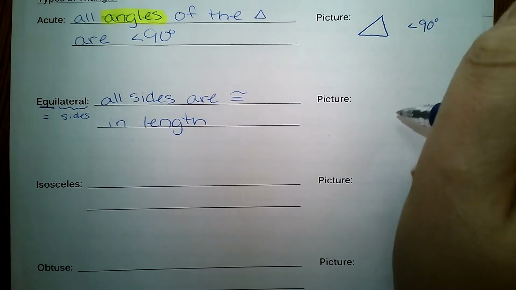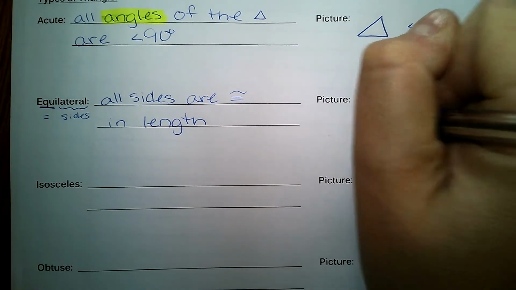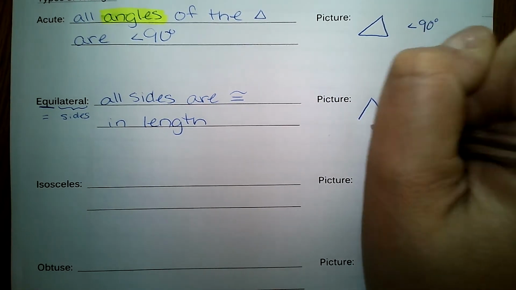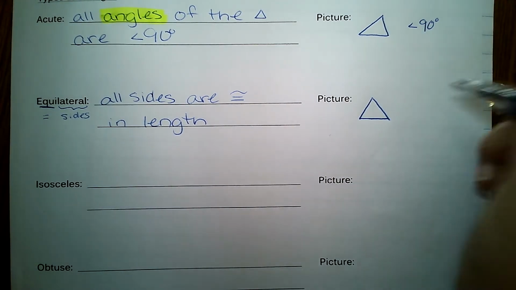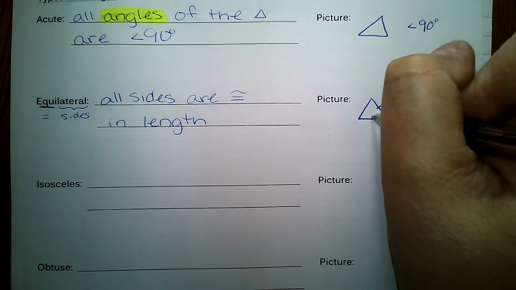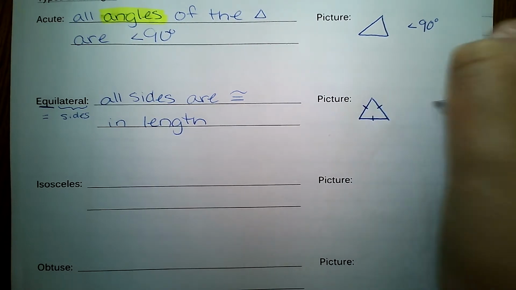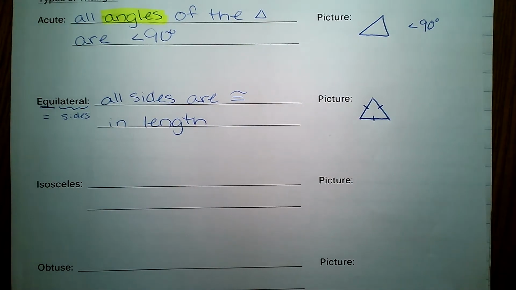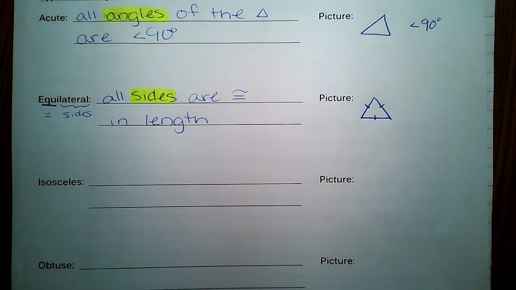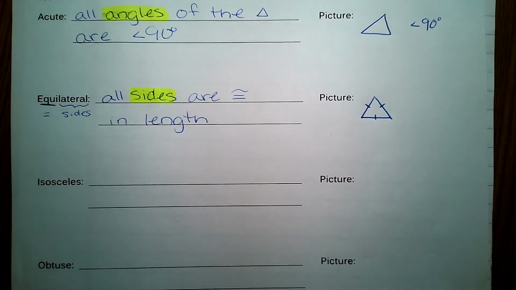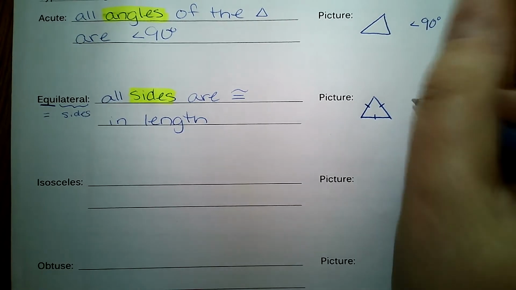All right, so over here, if I'm not perfect at drawing an equilateral triangle, there's a really easy way for me to show that these sides are equal in length, and that's to put our little congruent symbol on it. All sides are congruent. So equilateral is a way to describe the sides of a triangle.